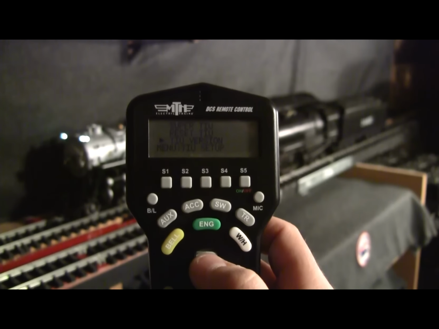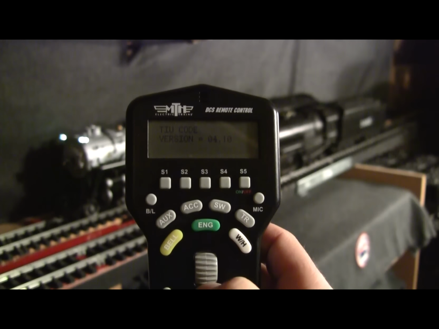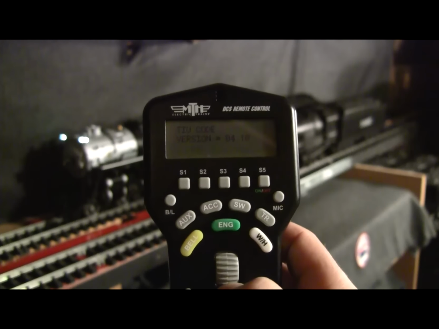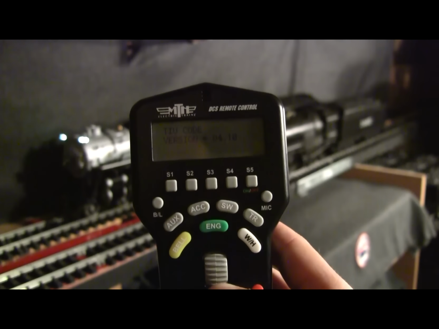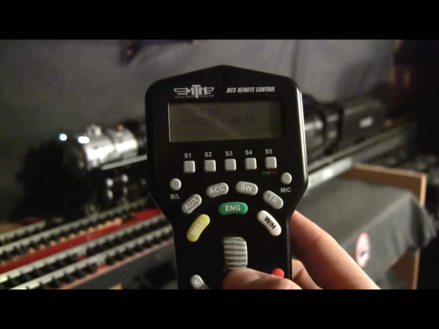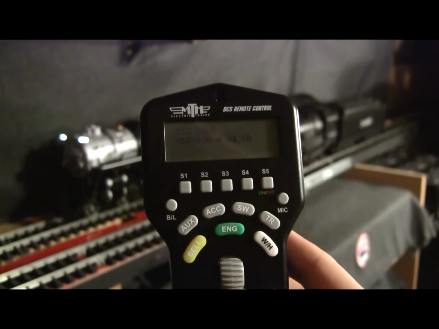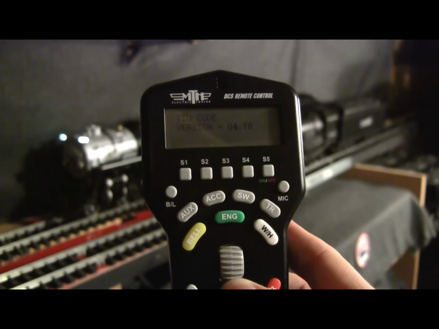Okay, and finally is TIU version. This essentially does a read of the TIU and tells you what software version the TIU is running. When you're using your DCS system with the TIU and remote, you'll want to make sure that both the remote and the TIU are using the same software versions.